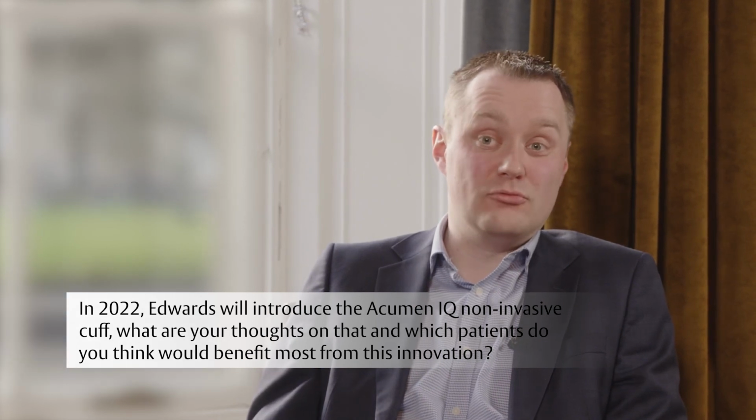So the Acumen cuff, which is about to be introduced, strikes me as being a very interesting and novel opportunity for intraoperative blood pressure measurement. I think that clearly the opportunity to monitor some of these cardiovascular parameters without the requirement of an intra-arterial cannula strikes me as being of real interest to the anaesthetist.